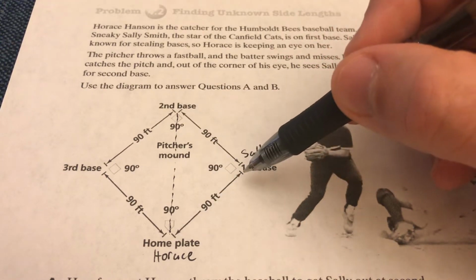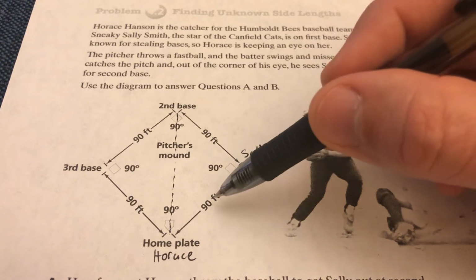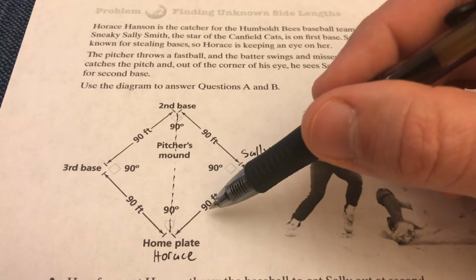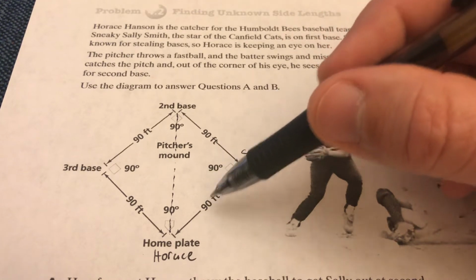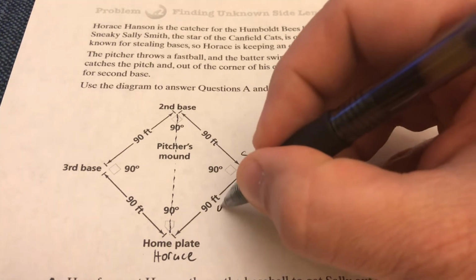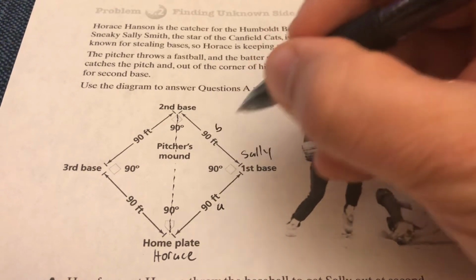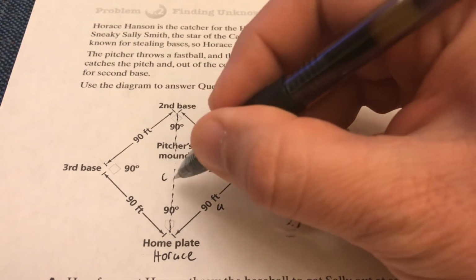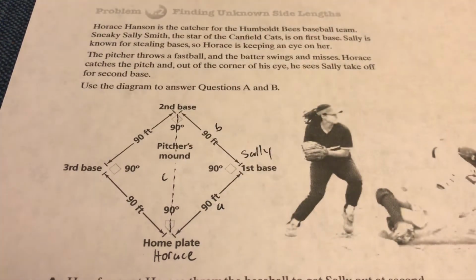So what you have here is a right triangle with legs of 90 and 90. I'm going to label this leg A, this leg B, and this distance that we're trying to find here, that would be C. So we can set this up as a right triangle problem.